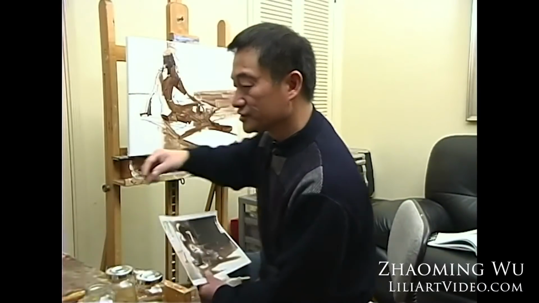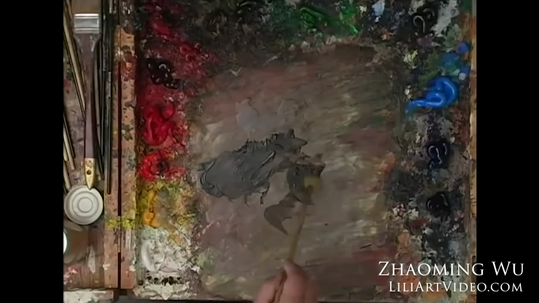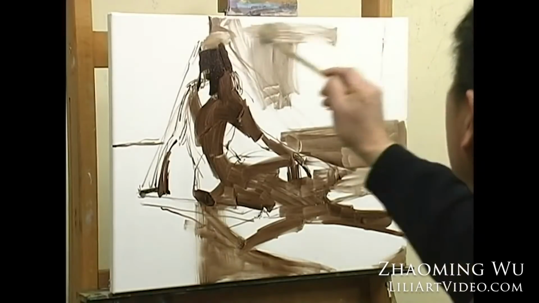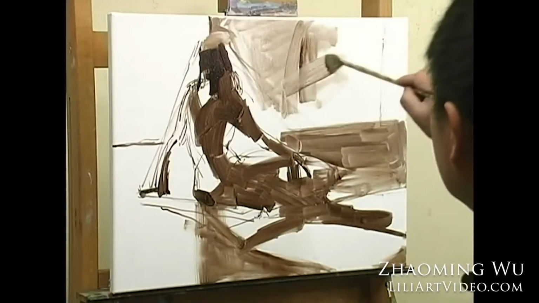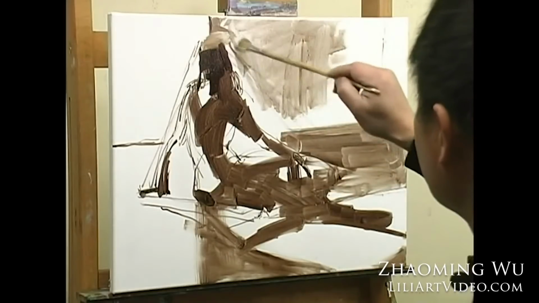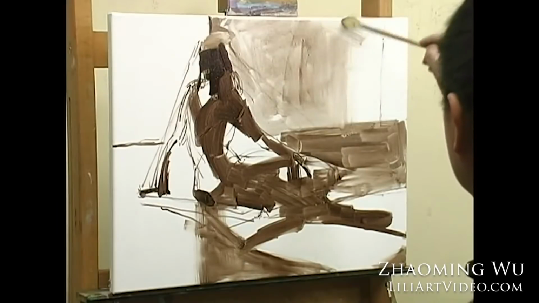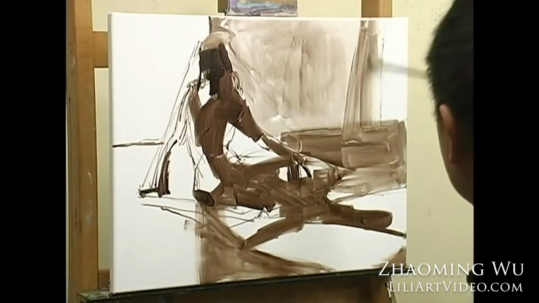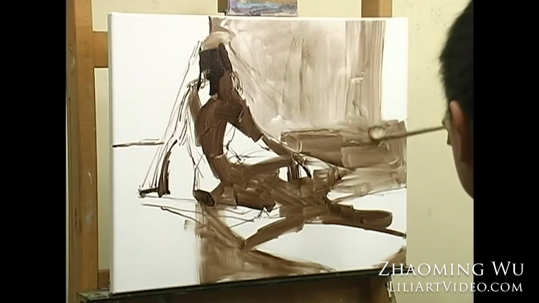Using an even bigger brush. Quickly wash off. I'm using turpentine only at that stage, so it will dry pretty fast. And really thin. Pretty much just a wash.